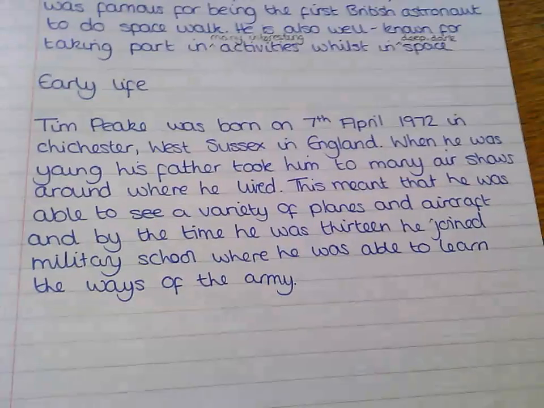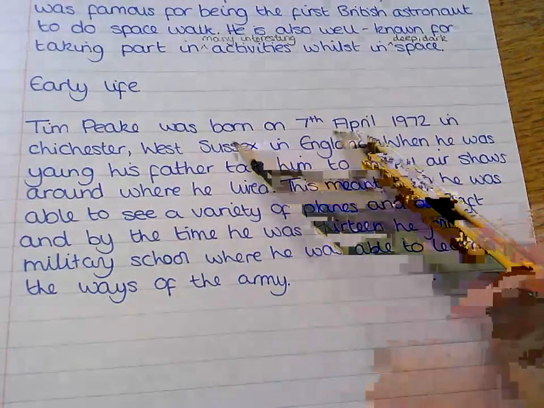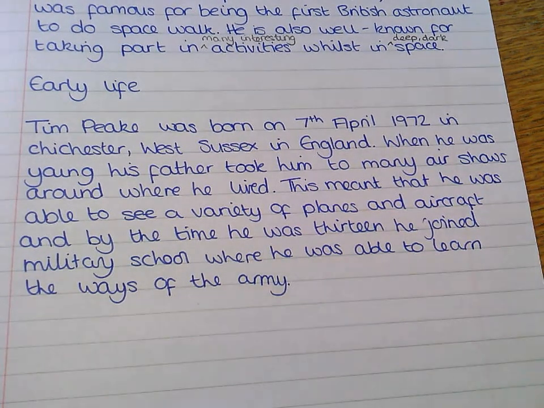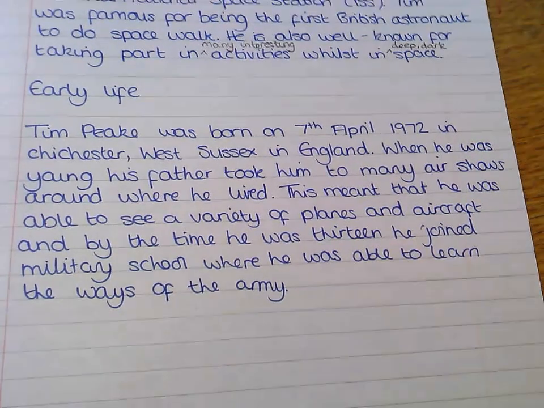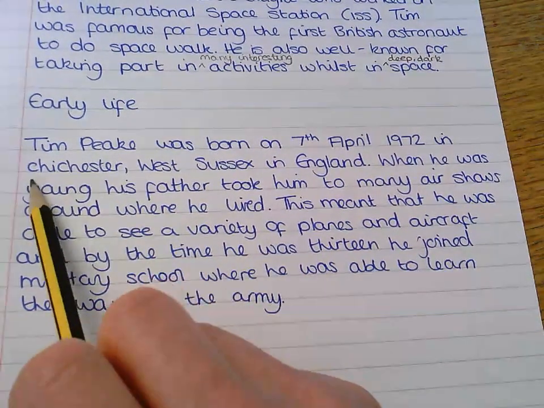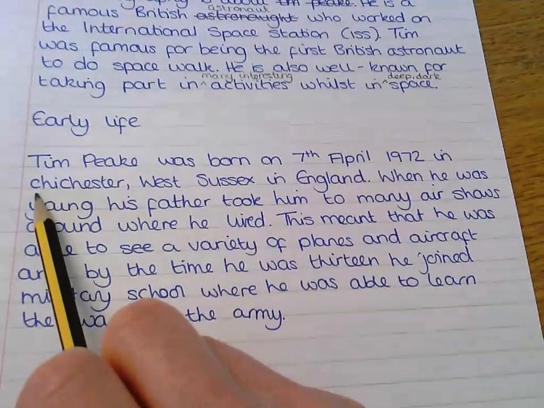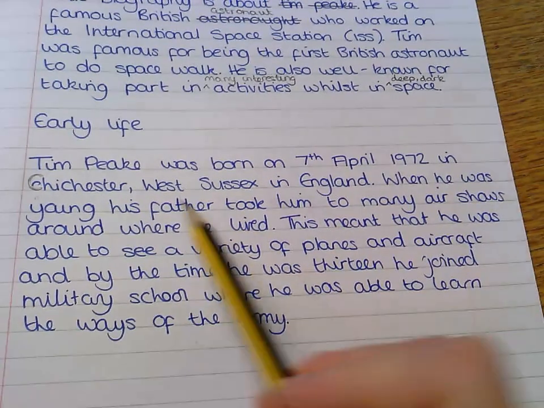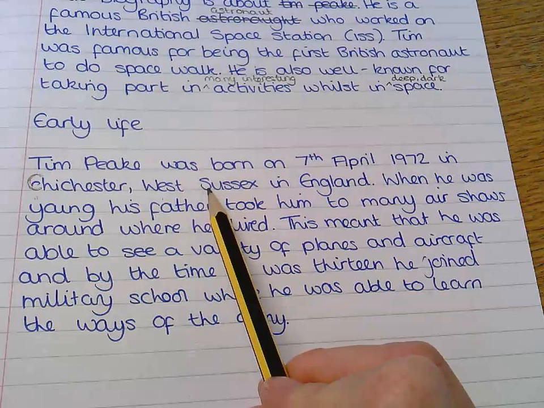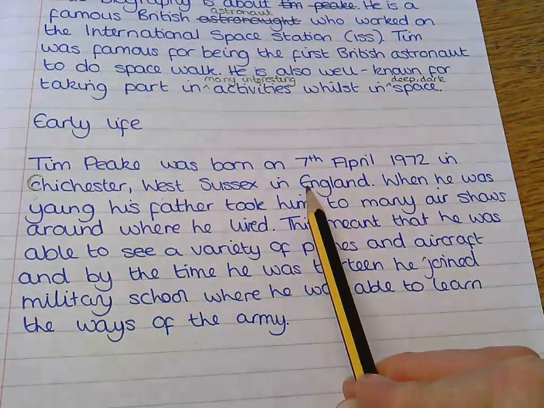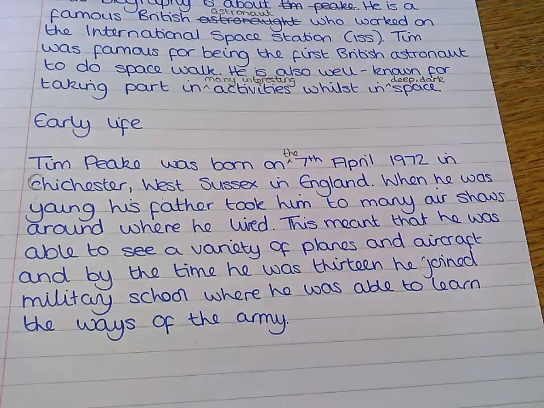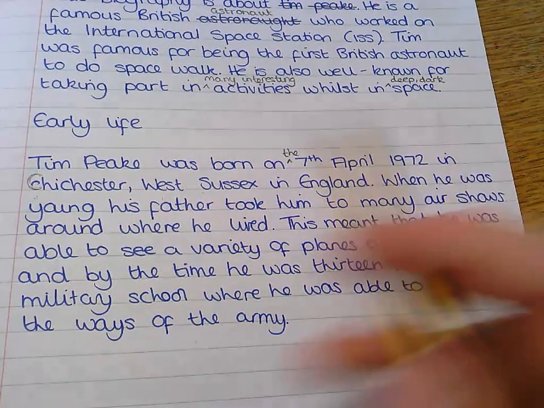So let's move on to the next paragraph. Tim Peake was born on 7th April 1972 in Chichester, West Sussex in England. I'm hoping that straight away you will be able to see that I haven't put a capital letter for Chichester. So you always need to have capital letters when there is a place. So Chichester, West Sussex has to have a capital letter, and so does the word England. So Tim Peake was born on the 7th of April 1972 in Chichester, West Sussex in England.